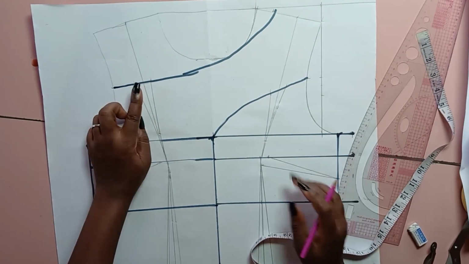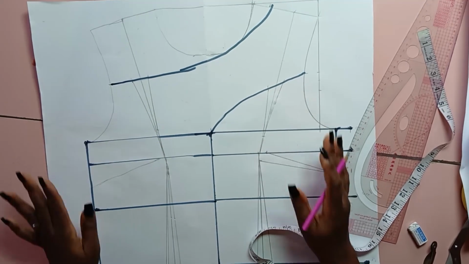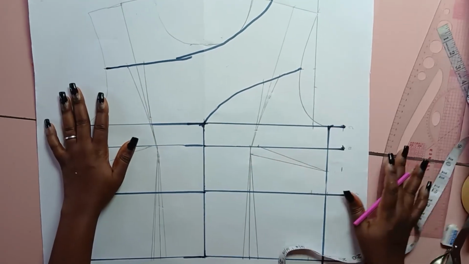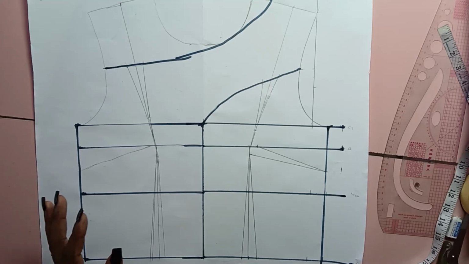So you do the tightening here, and also you do the tightening here. So with this pattern now, you can go ahead and cut out your design.